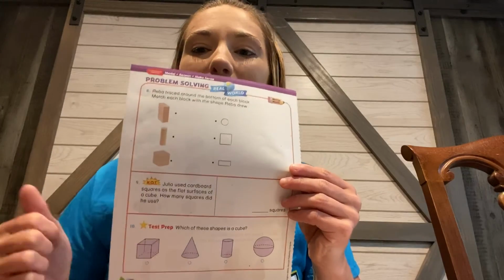Okay, so I want you to look at 8, 9, and 10 on the back. Bye, guys.